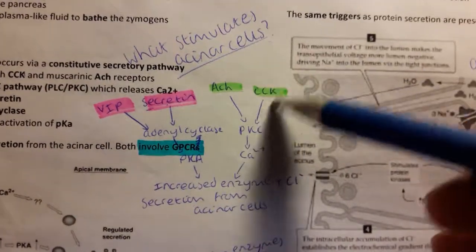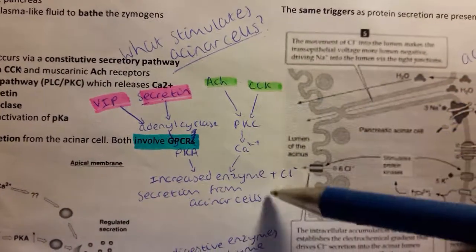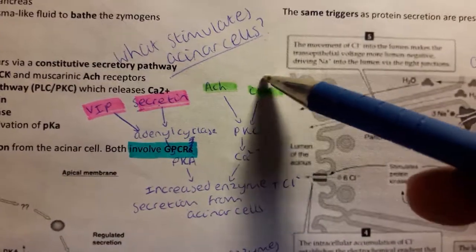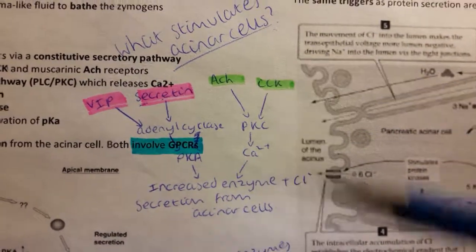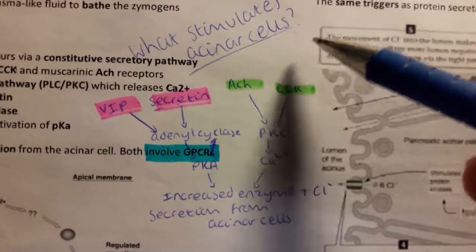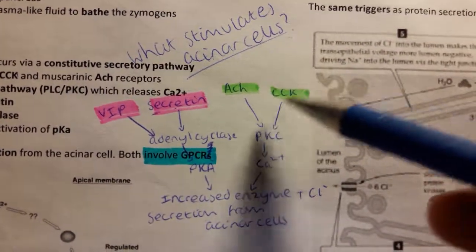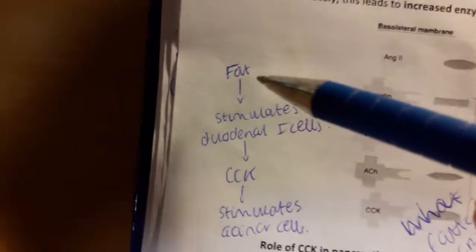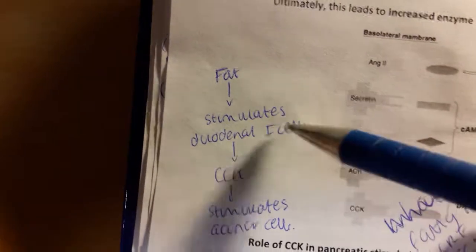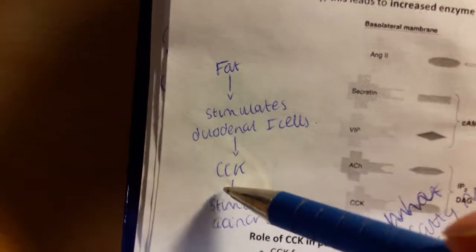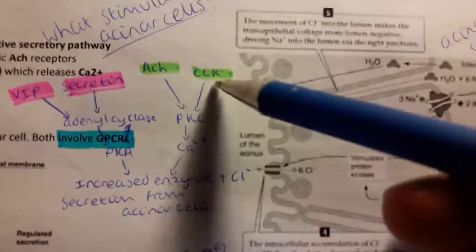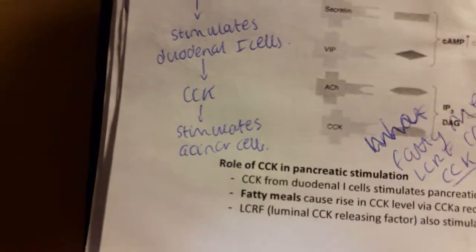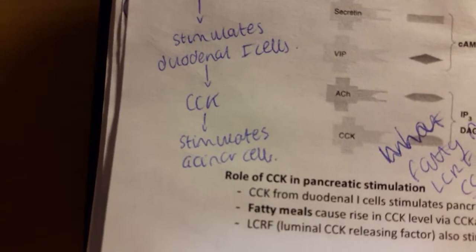So now that we understand that cholecystokinin is the main method by which the acinar cells are stimulated, what causes the release of cholecystokinin from the I cells? If you remember, I can be associated with fat. So let's have a look at that. Fat stimulates the duodenal I cells to release cholecystokinin, and cholecystokinin, by this PKC pathway, then stimulates the pancreatic acinar cells to secrete their zymogens.